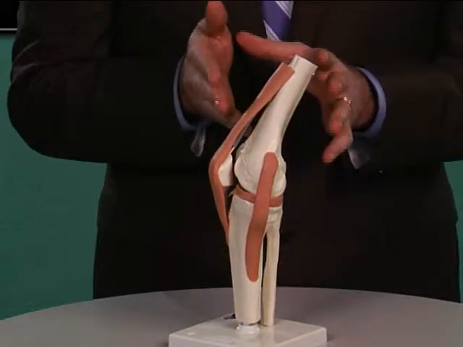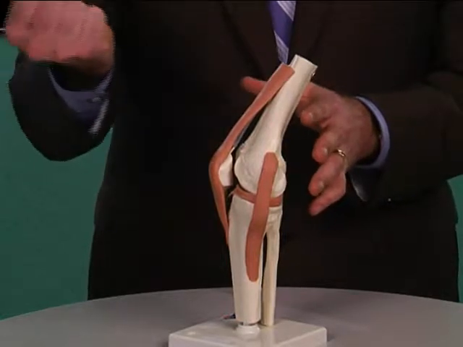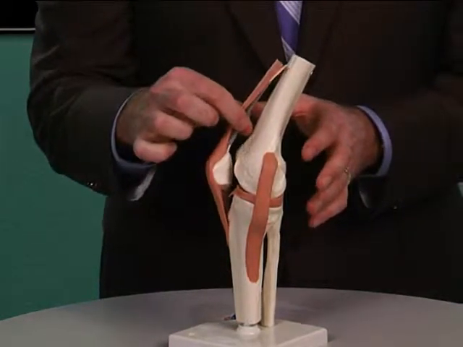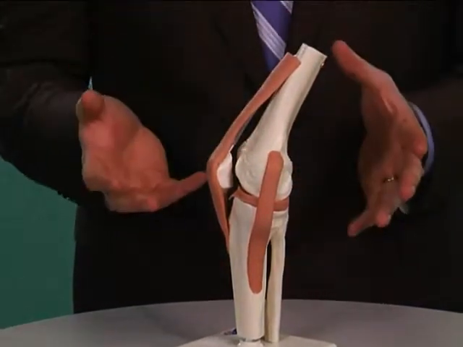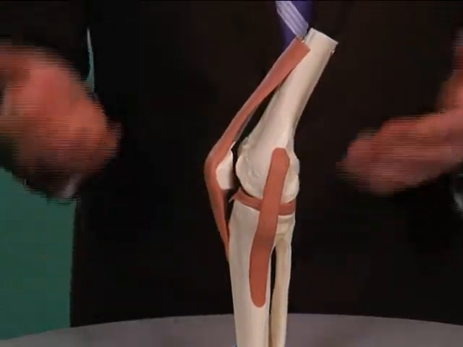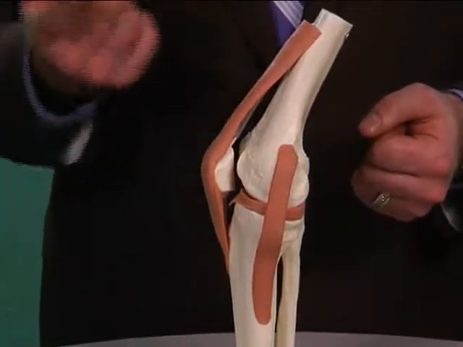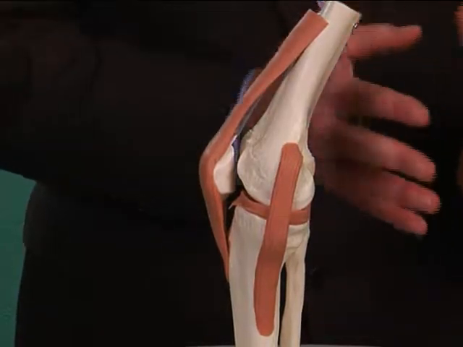And when you have a direct impact, let's say you get in a car crash and the dashboard comes up and hits you right here in the knee and it squishes that bursa, you can actually have inflammation of the bursa itself. That can become incredibly painful, and the more you use your knee after that, it can cause more pain, which causes more inflammation. The inflammation in turn causes more pain, and you get the cyclical cycle, and the idea there is to break it.